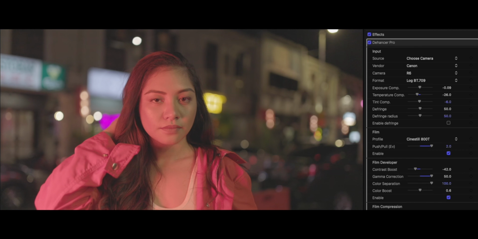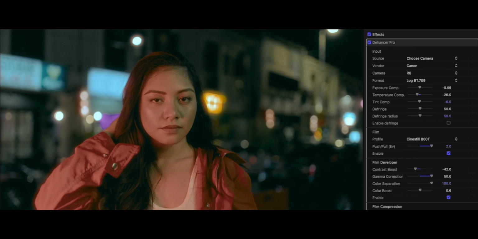So I came up with a look that looks like this. I really like this look, and yeah, I was rolling with that.